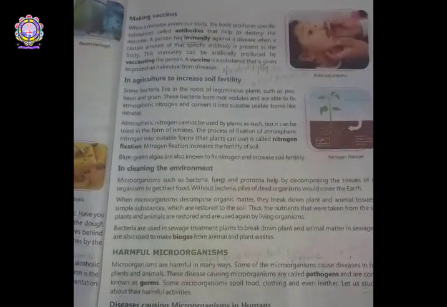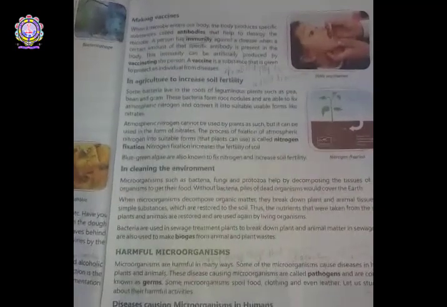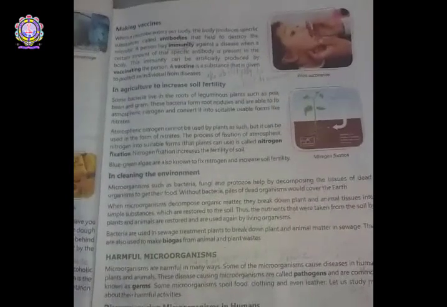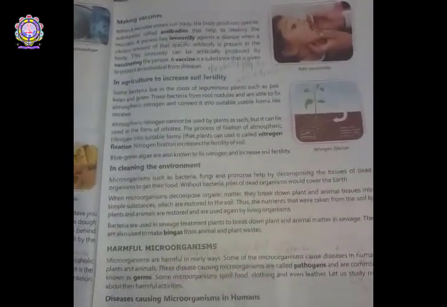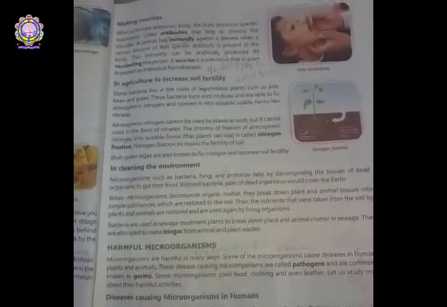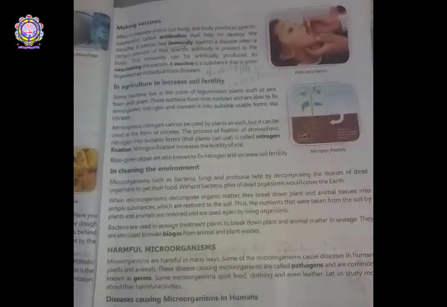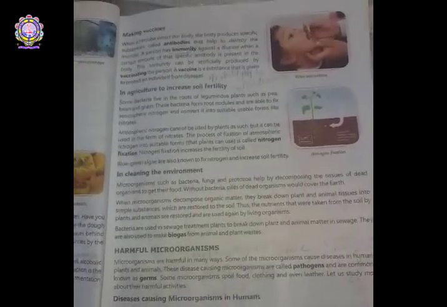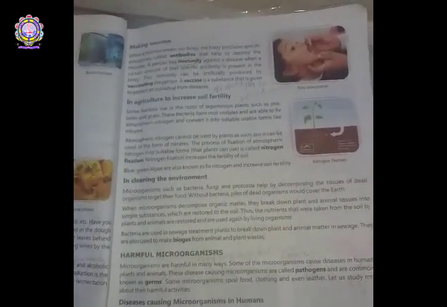Next is the field of agriculture. To increase soil fertility, microbes are used. These microbes are also known as biofertilizers. In this book, this figure shows nitrogen fixation. Nitrogen fixation bacteria are also called biofertilizers.